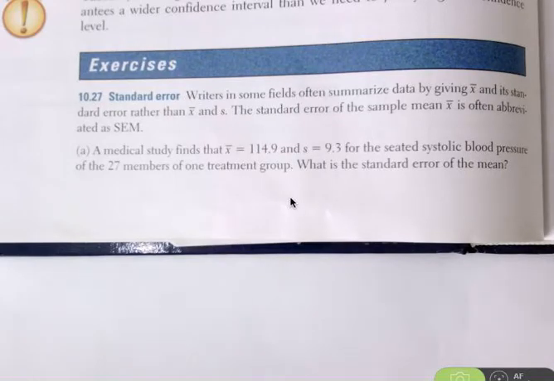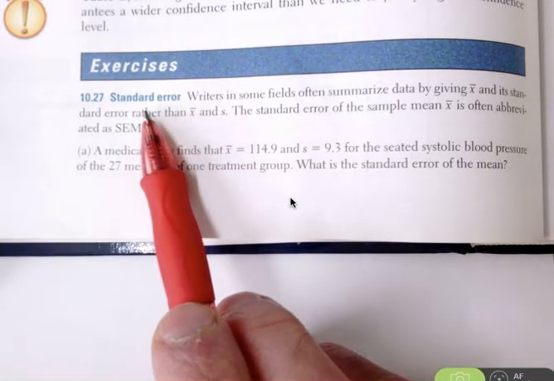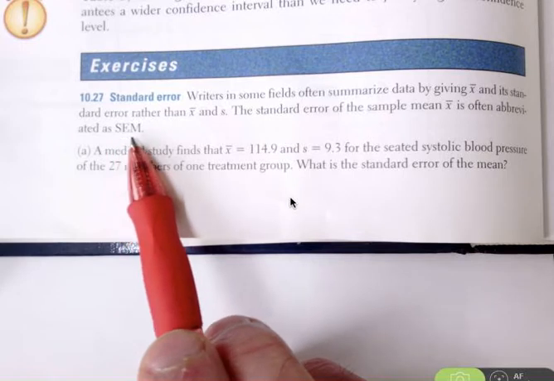Hi there, just a quick video to give you some hints on this question. This question looks and sounds a whole lot fancier than it really is. So we're writing about the standard error, which is sometimes abbreviated SEM for the standard error of the mean.